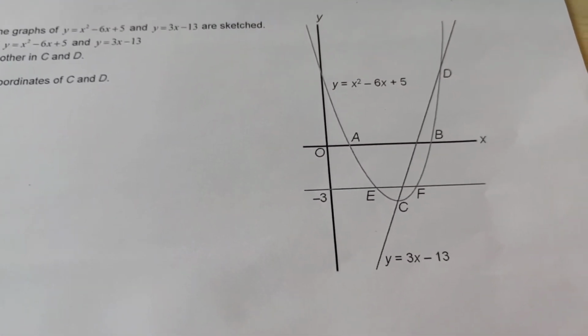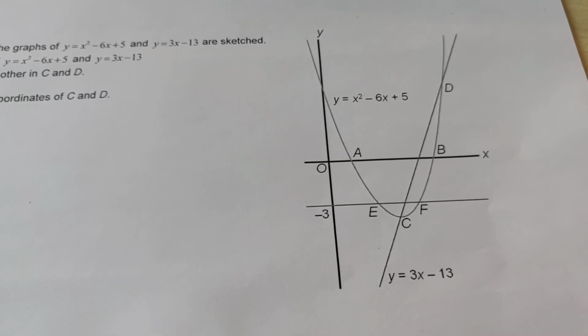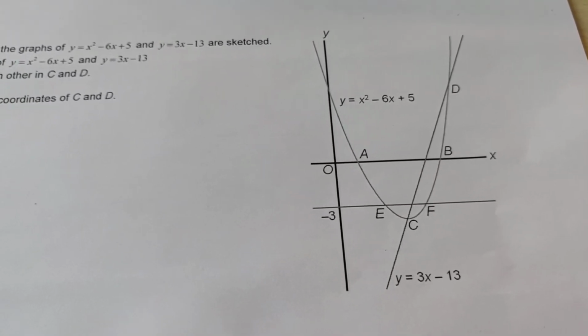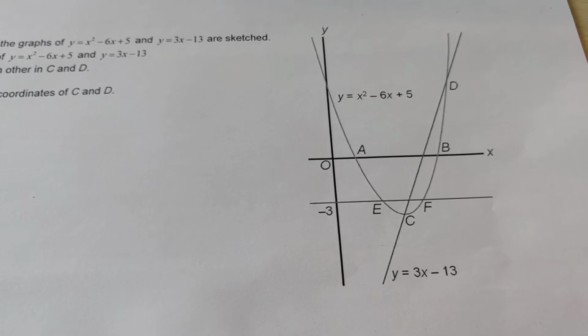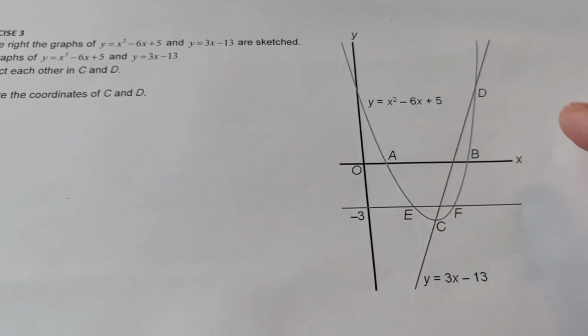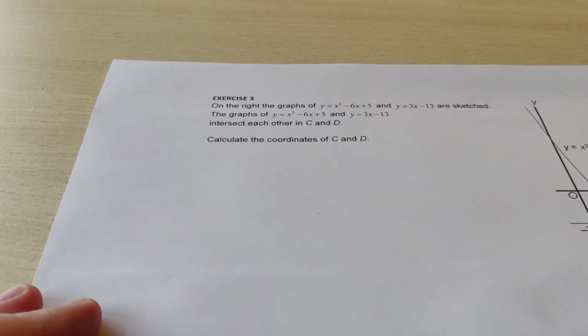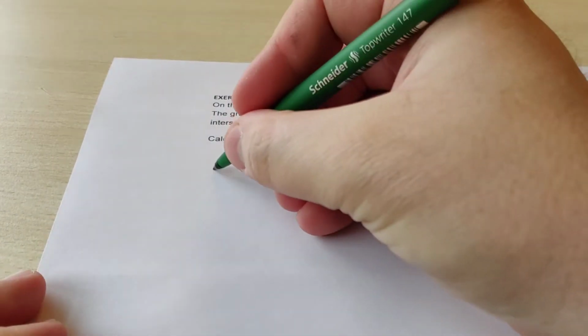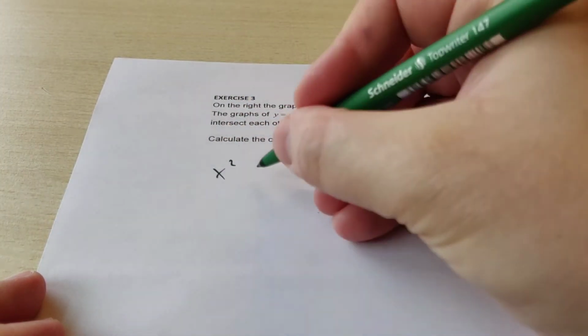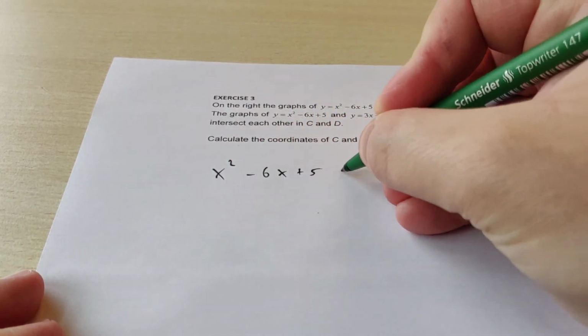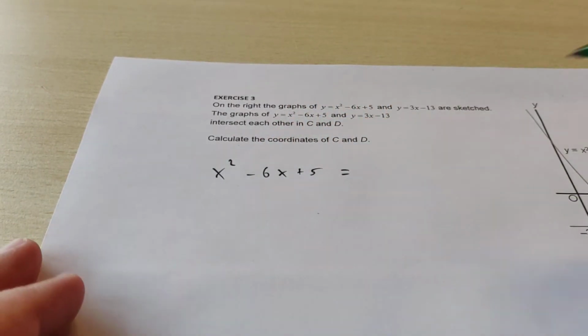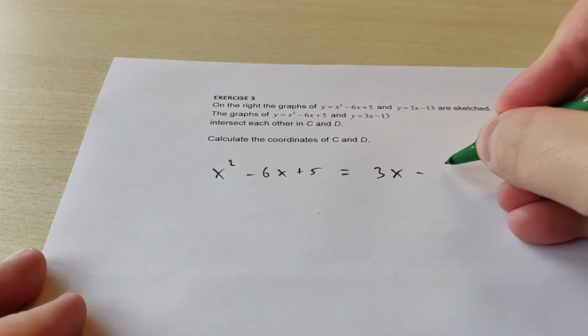Well, if you take a look at the picture, we can see that we have a parabola and a straight line. And indeed, they intersect each other at point C and point D. So we want to know what are the coordinates for this point and that point. Well, there's one way to figure out, and that is to make an equation. We have to say one formula, x squared minus 6x plus 5 equals the other one, which is 3x minus 13.